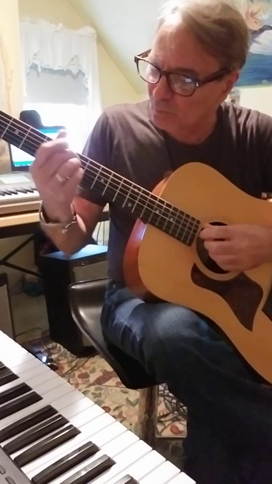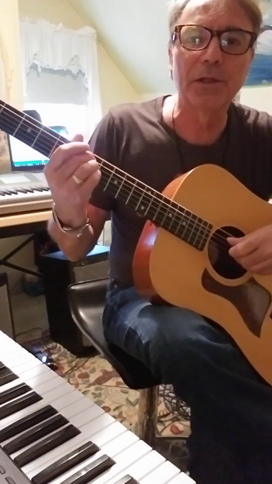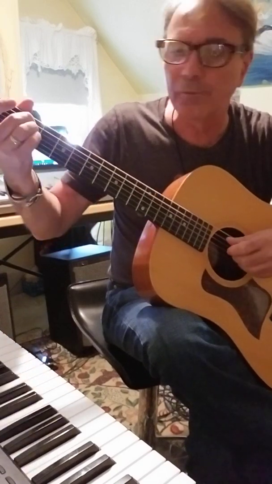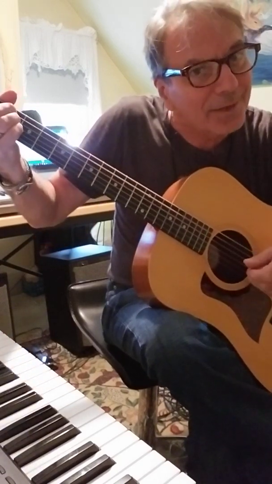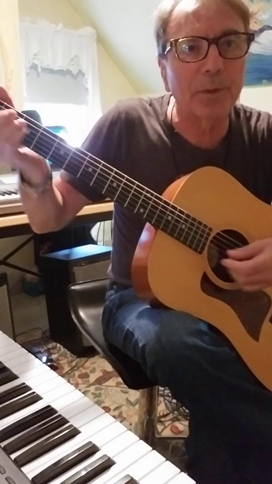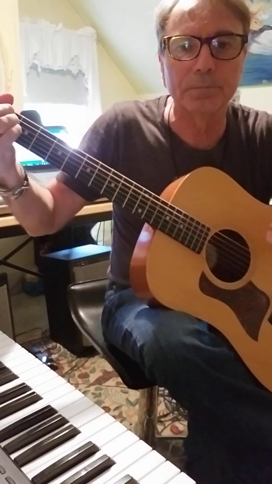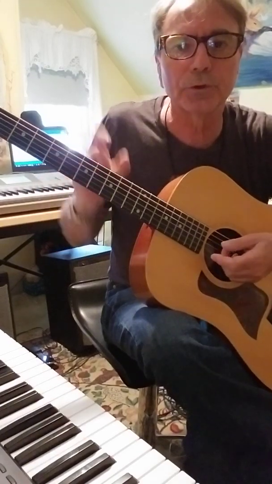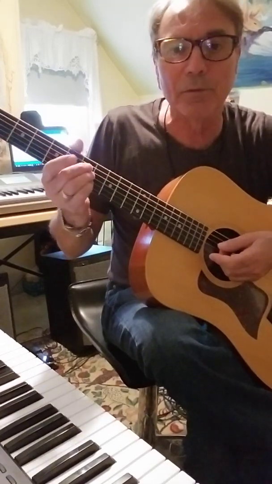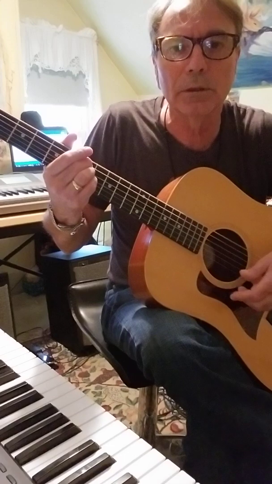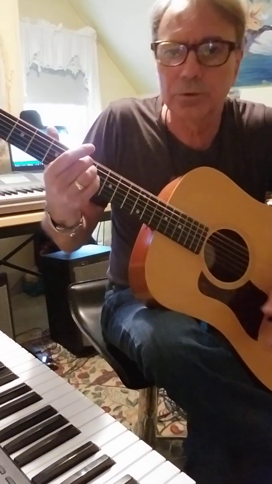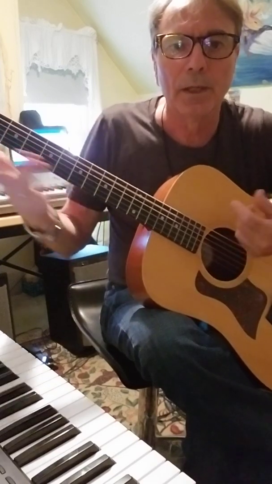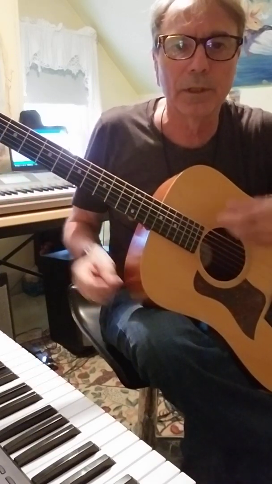And then if I want to extend on that, right, so it could go 5th fret, 3rd fret, 2nd fret. 2nd fret brings me to the A chord, which is always a great chord to get you back to the 7th fret. And the open is the 4 chord, so that's G chord.